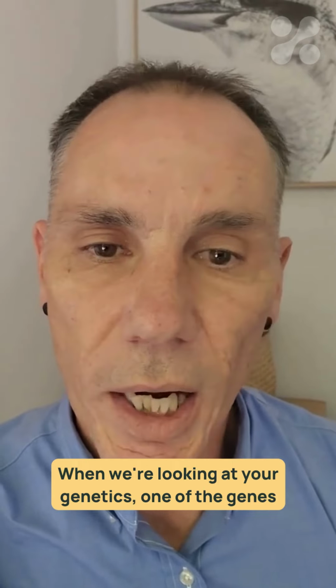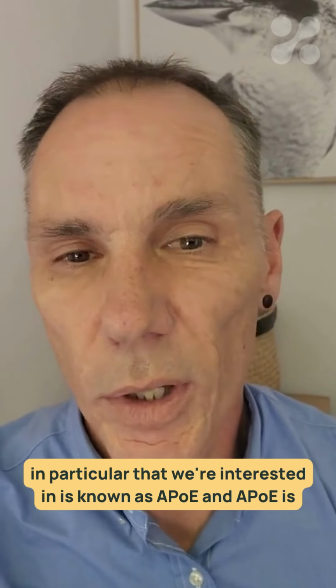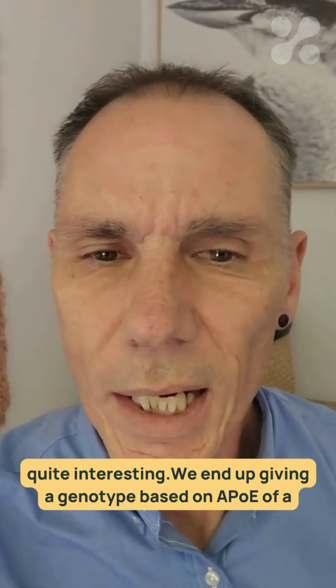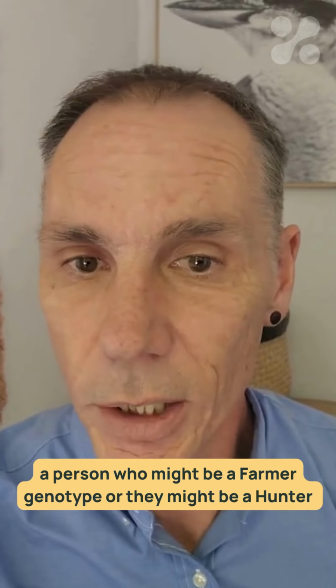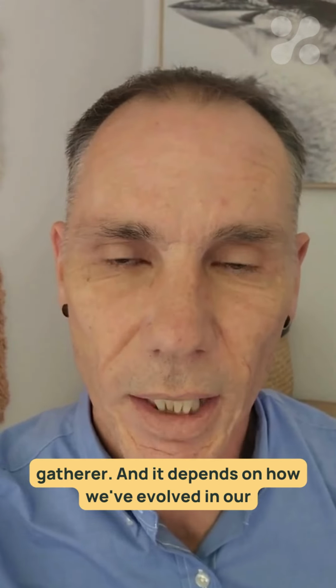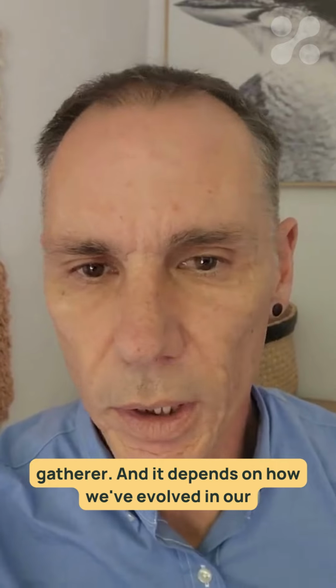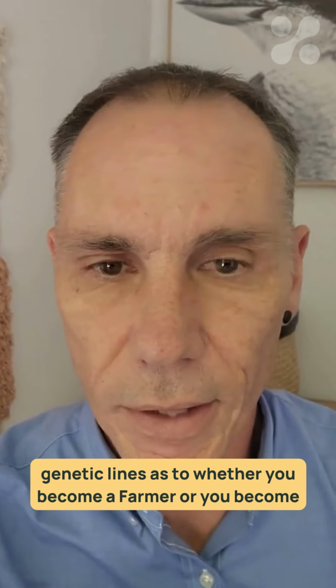When we're looking at your genetics, one of the genes in particular that we're interested in is known as APoE. And APoE is quite interesting. We end up giving a genotype based on APoE of a person who might be a farmer genotype, or they might be a hunter-gatherer. And it depends on how we've evolved in our genetic lines as to whether you become a farmer or you become hunter-gatherer.